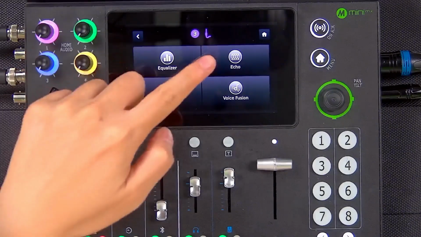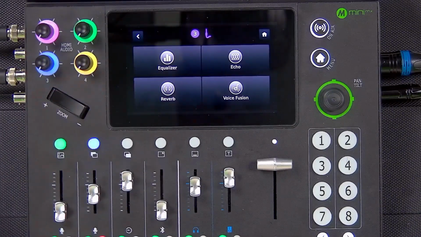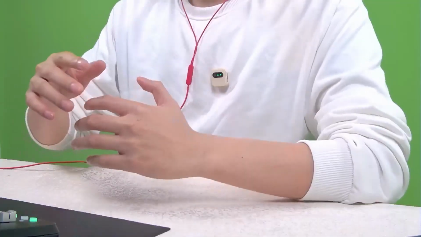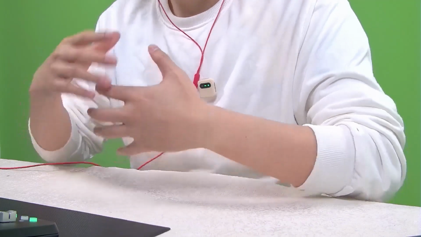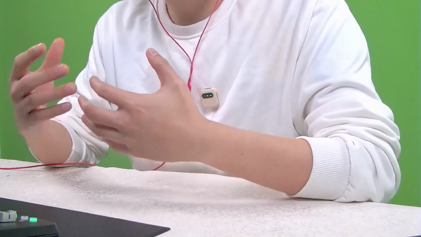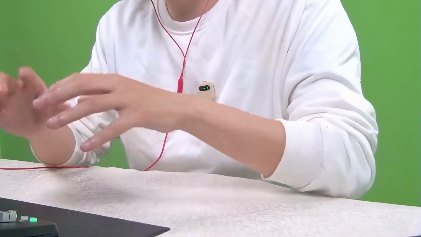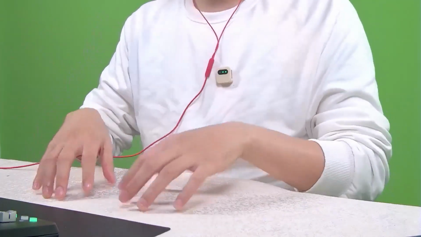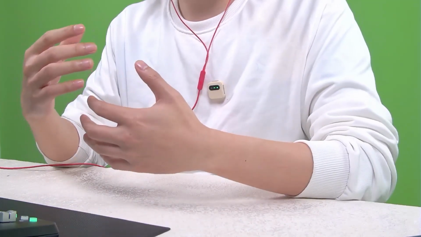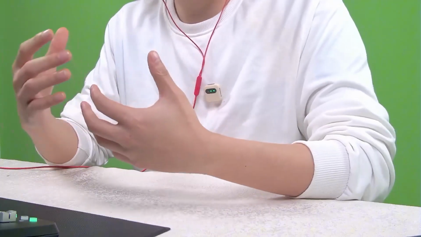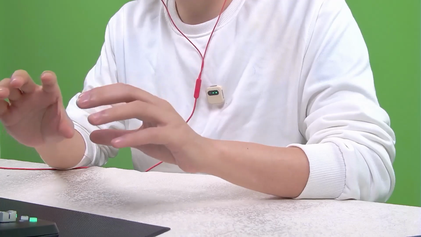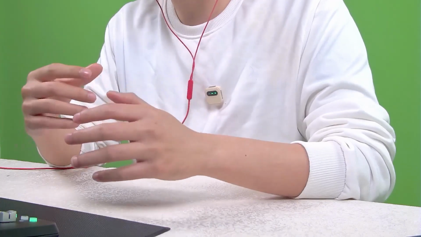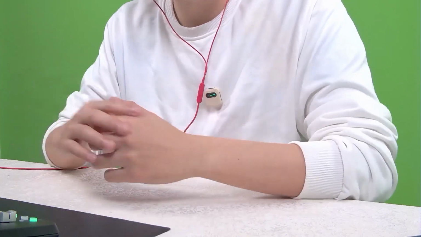And the echo. We all know echoes, how it repeats your sound. It's an effect that repeats your audio at a certain interval to create a sense of depth and atmosphere.